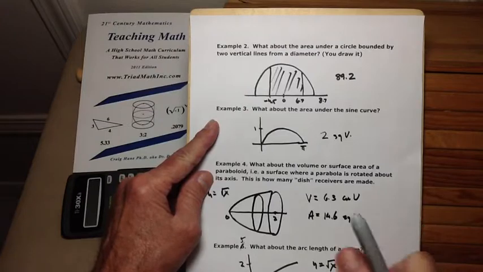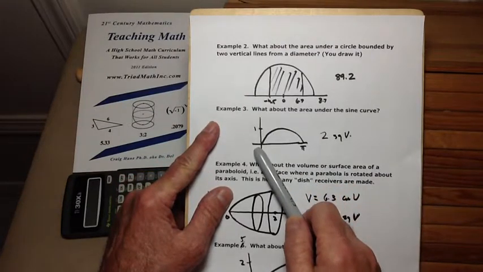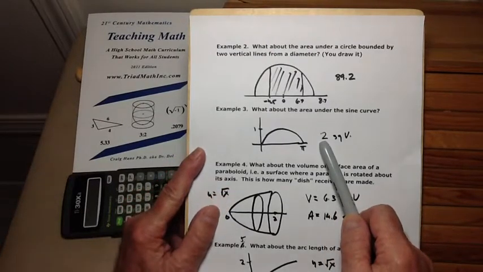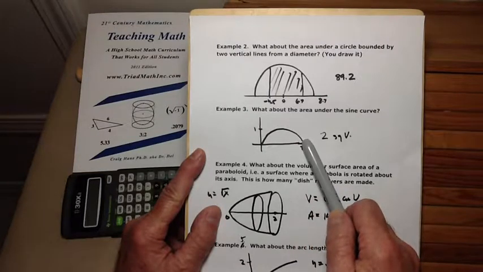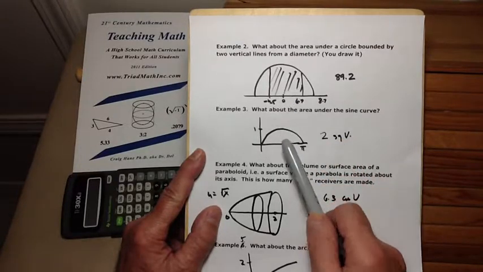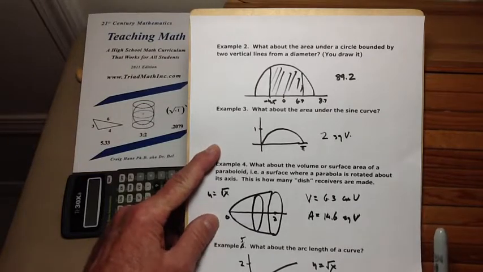Another example would be, what about the area under the sine curve from 0 to pi? Well, it turns out it's 2 square units, but again, how would you figure that out? This would be quite challenging, and indeed, our pre-calculus ancestors would have had a very difficult time in solving either one of these problems if they could have done it at all. But it's very easy to do with calculus.